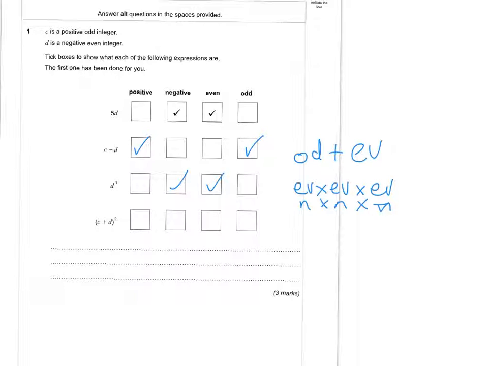C plus D squared, so C plus D, because it's squared it's going to be positive, irrespective, and C plus D, so we've got an odd plus an even, which is an odd, so an odd squared is an odd.